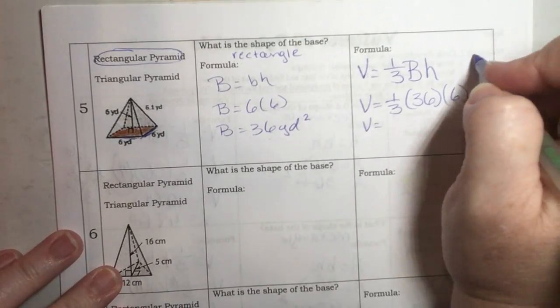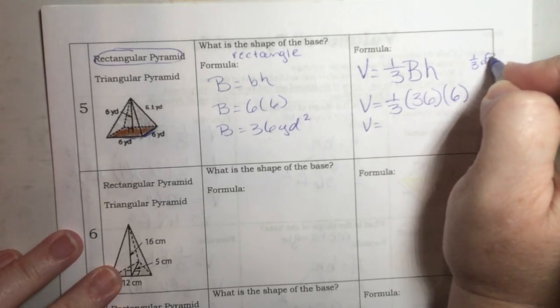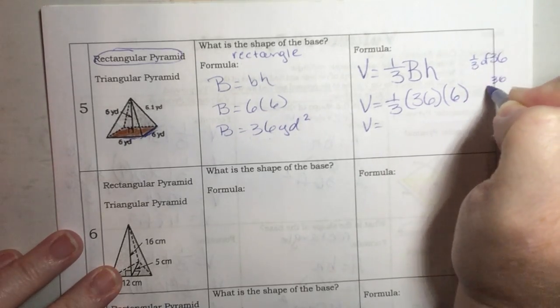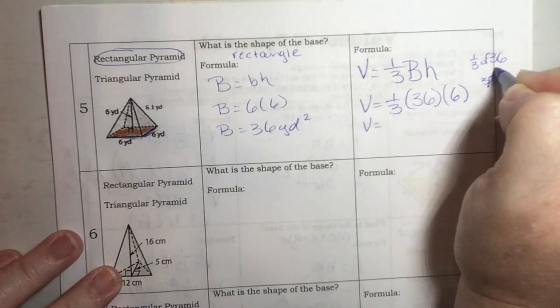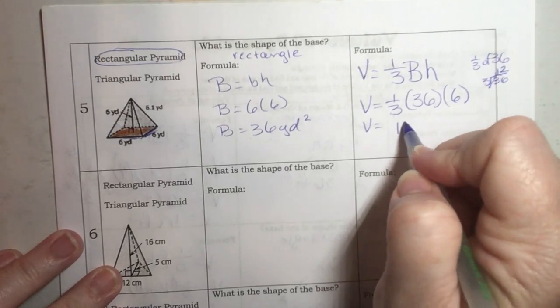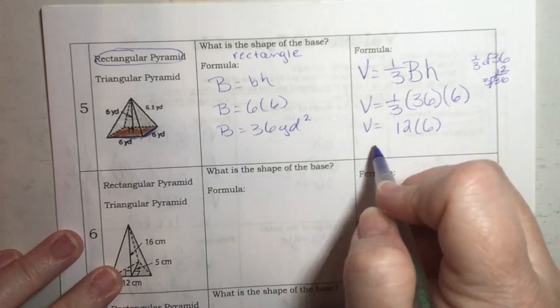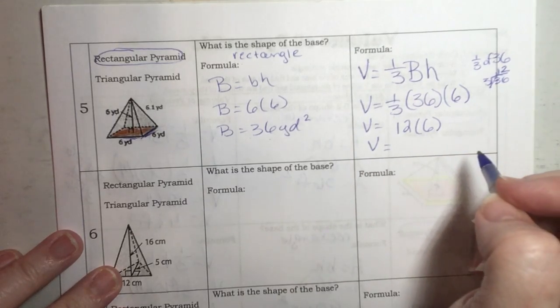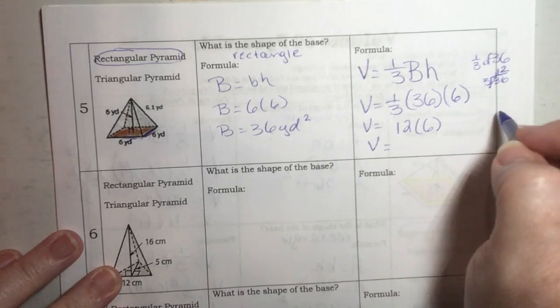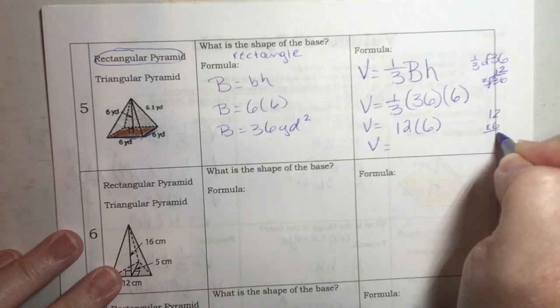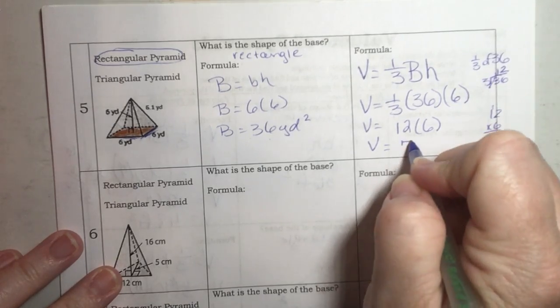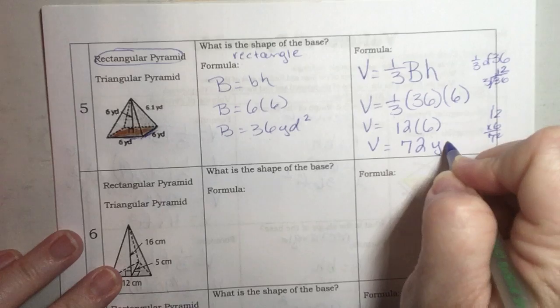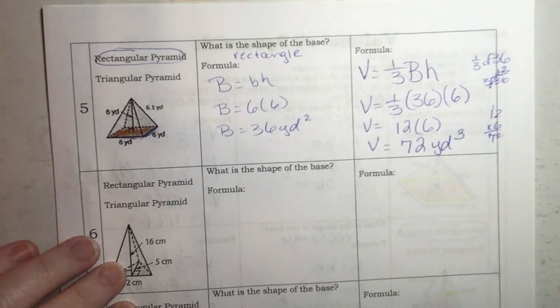Okay, I'm going to take 1/3 of 36. So that's 36 divided by 3. Ooh, that's a mess. It's 12. So 12 times 6 is 72, right? Yeah, 72 cubic yards. Okay?